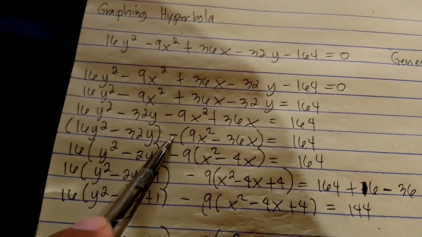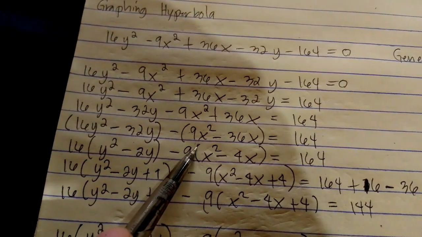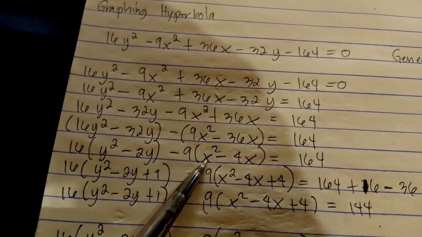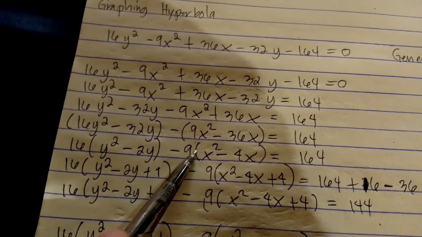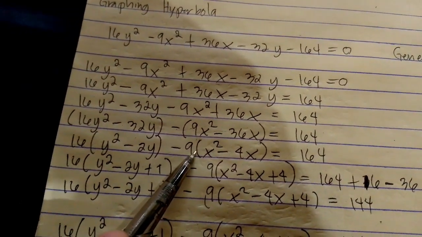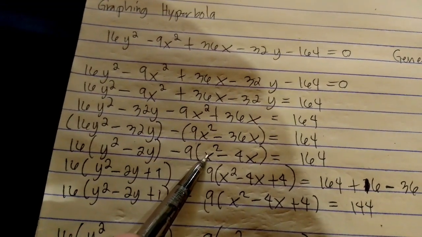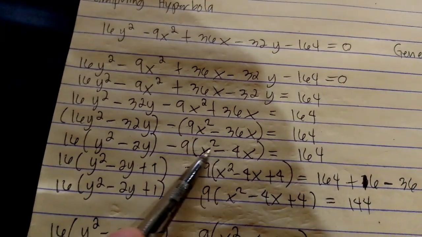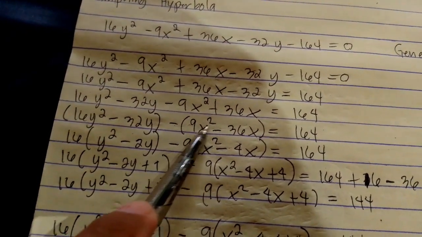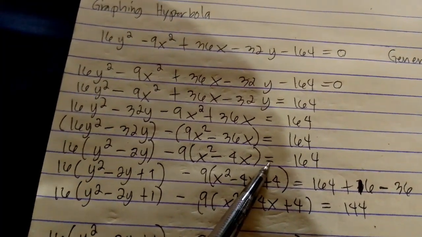Just copy the negative sign. 9 multiplied by x squared minus 4x. The bracket means multiplication. This is the factored form, and all of this is equal to 164.